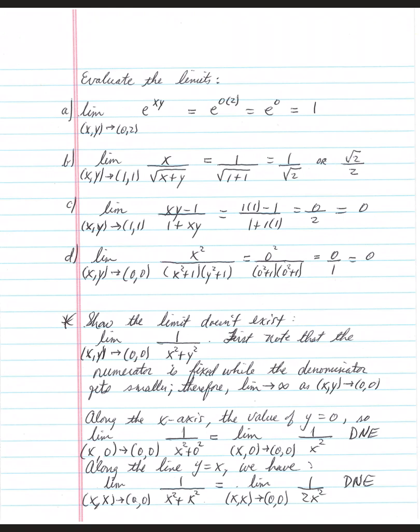You can also come in along the line y equals x. We can do it again along the x-axis like we did just then, but we can also come in along the line y equals x. See, this line hits the origin just as well as the x-axis by itself does.